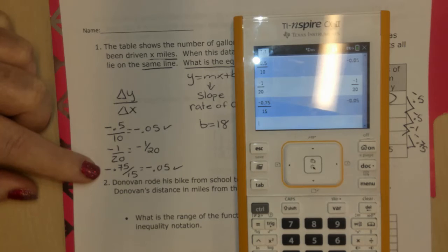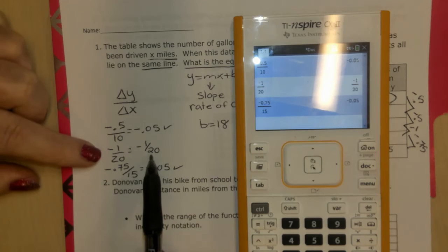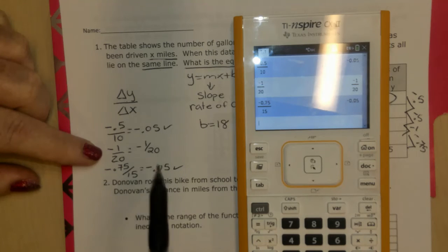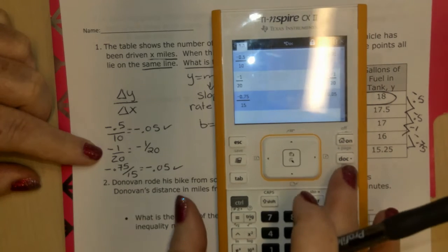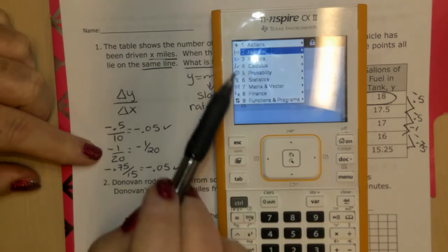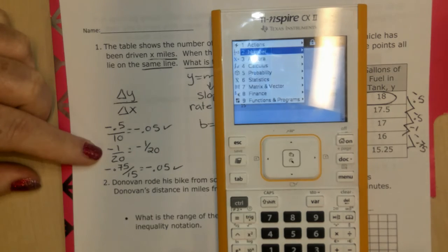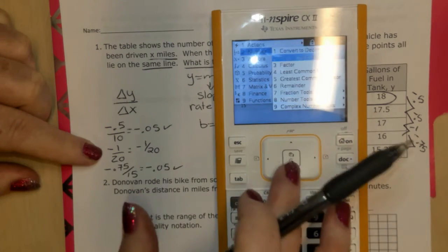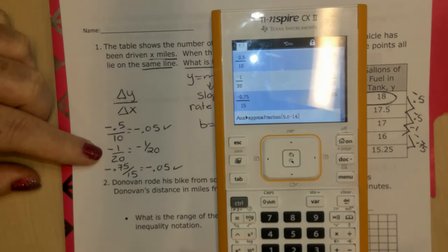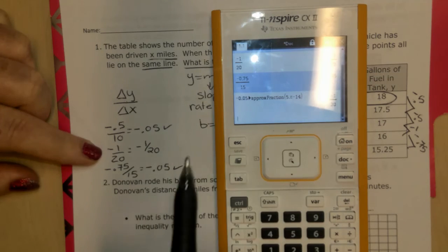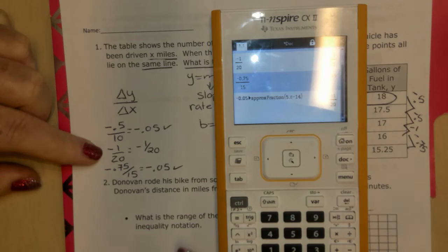Now we know for sure these are the same, and that's pretty interesting because now this is going to be a multiple choice on our test that we're going to take. Sometimes it might be given to you in a decimal, but it also might be given to you in a fraction. So let's change this decimal into a fraction to check to see if they're the same. We're going to go menu, number, notice off to the side, there's our little conversion. And we want to approximate a fraction. Ta-da! It is negative 1 over 20.